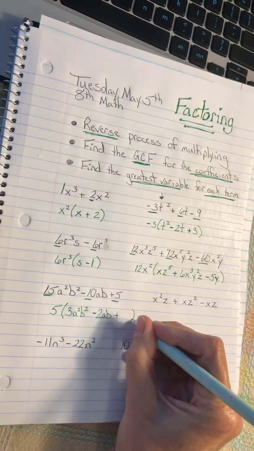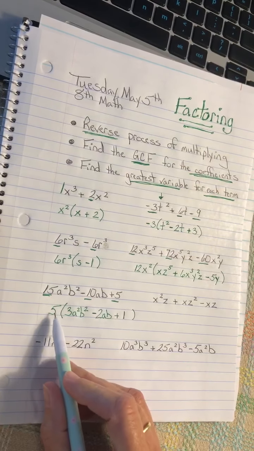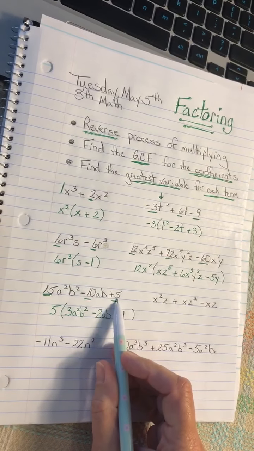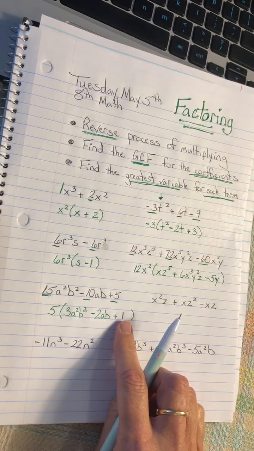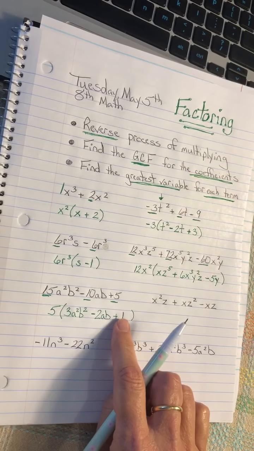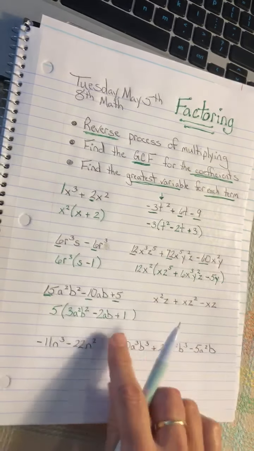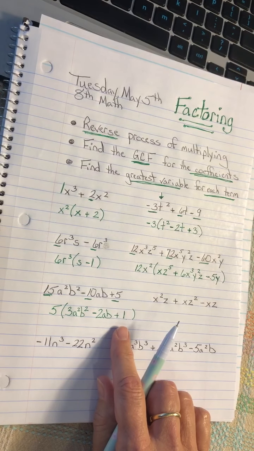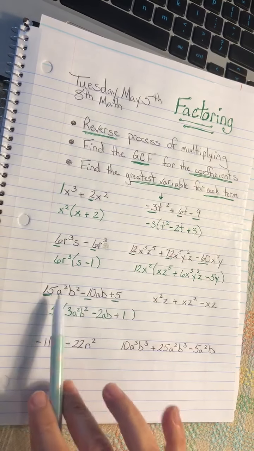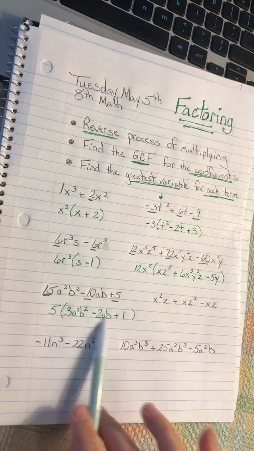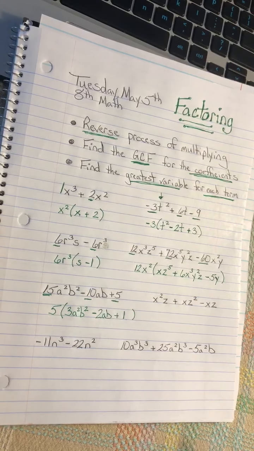All right, 8th grade. You must put the 1 in here, 5 times 1 to give you the 5. Don't just drop it or stick a 0 in there because that's not going to work. Because if you put a 0 in here, then 5 times 0 is 0. That does not match the 5. So make sure you put your 1 in here to get your third term. If there are 3 terms in the question, you're going to have 3 terms in your parentheses to match.